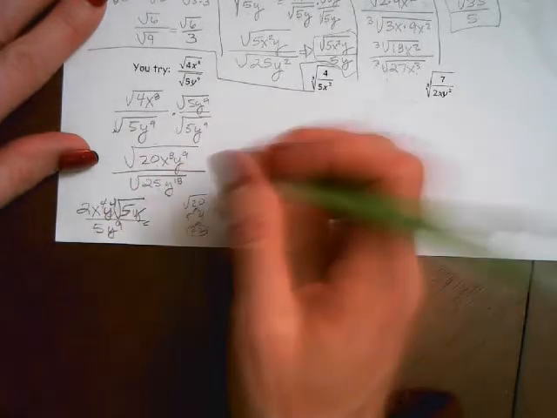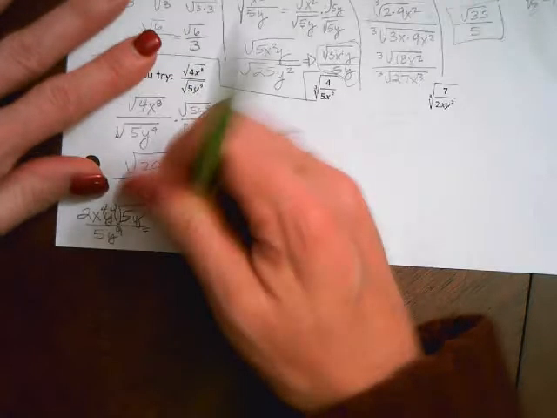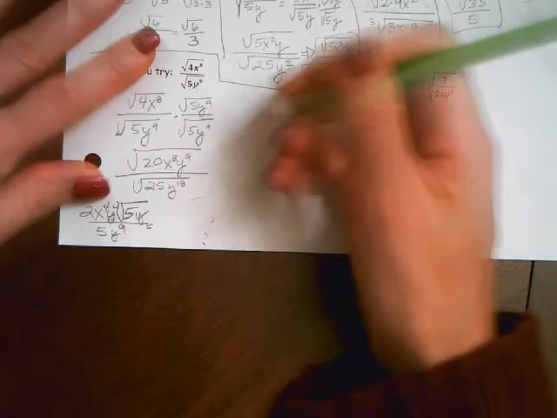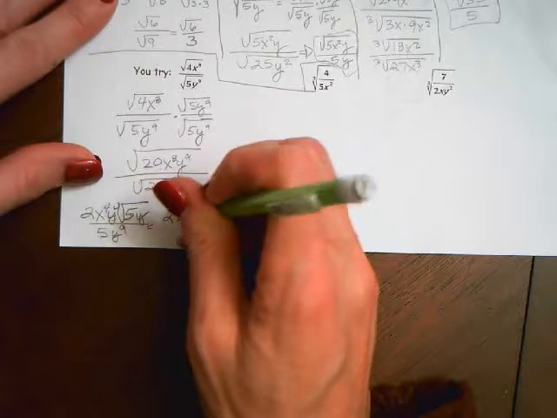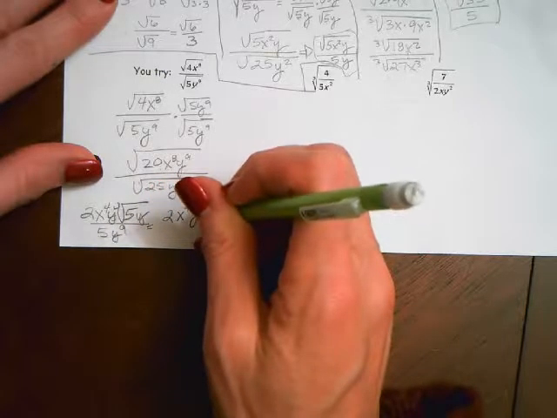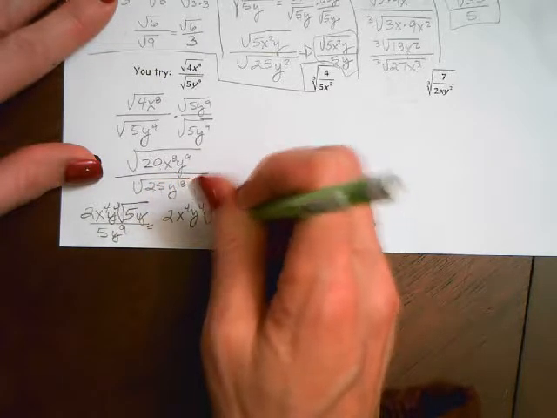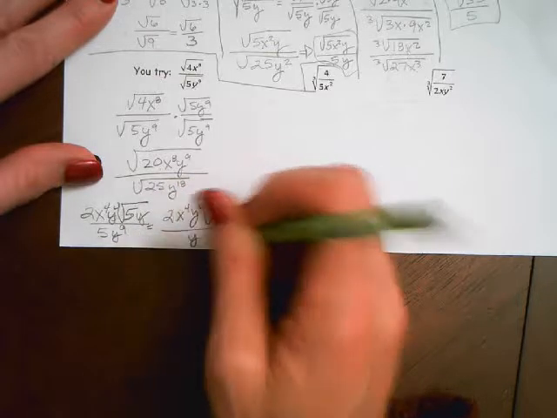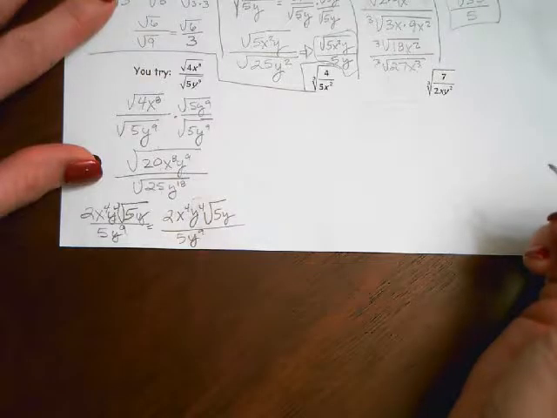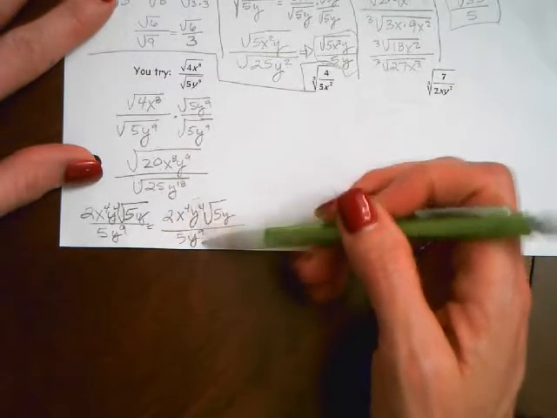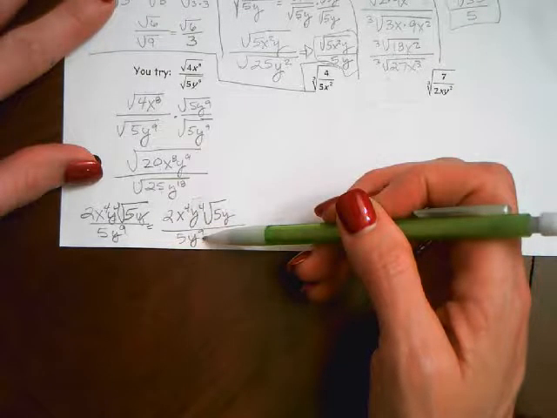Okay? So at this point then, let me erase this so we can see it, my answer becomes 2x to the 4th, y to the 4th, square root of 5y, all over 5y to the 9th. But notice how now I have the y's pulled out, I actually can reduce these a little bit, can't I?